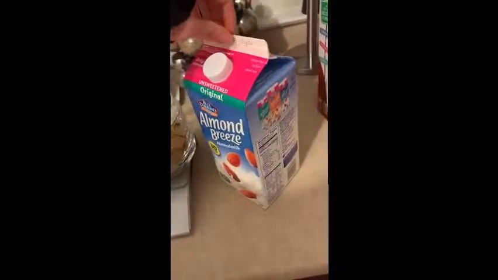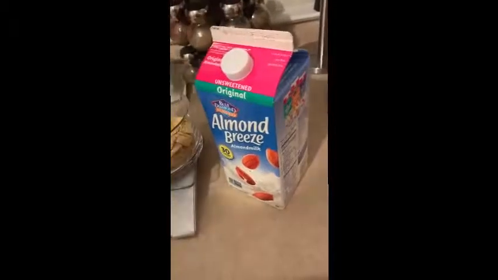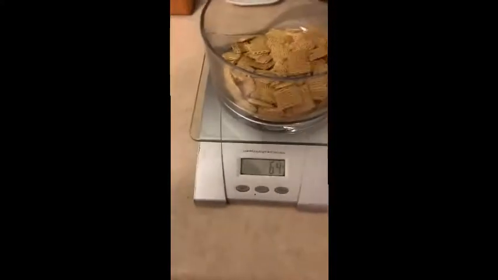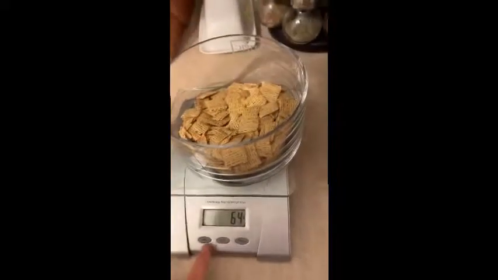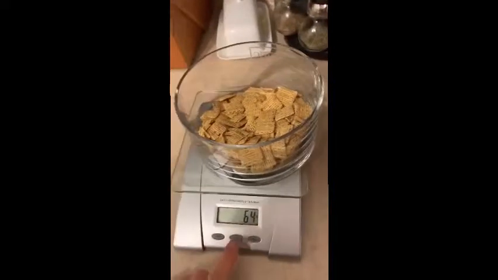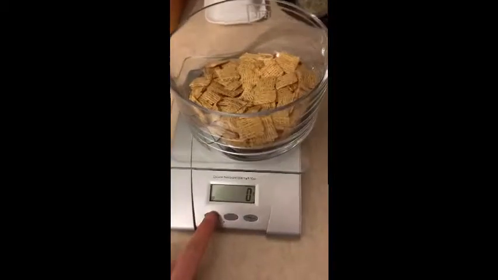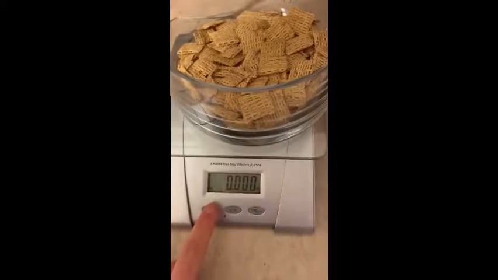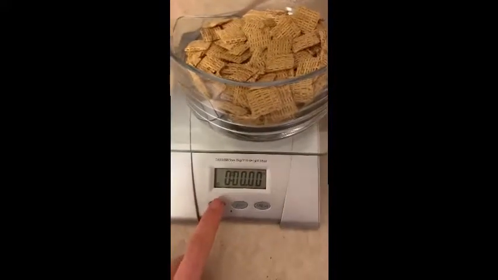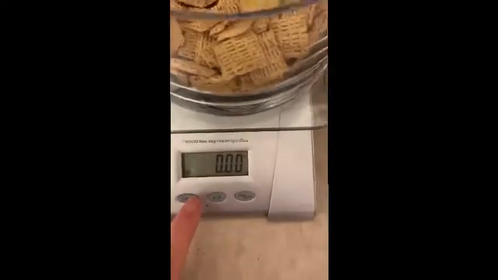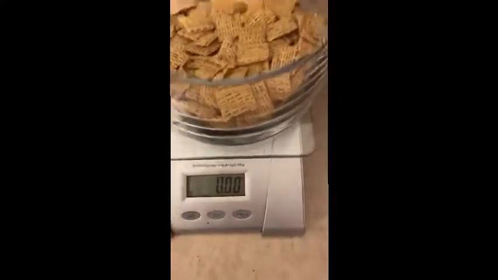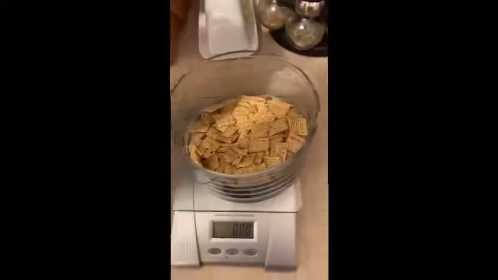Alright, so for the milk, we're going to weigh out liquids in ounces. So we know that if we put 8 ounces into MyFitnessPal, we want to change our food scale to ounces. So first off, I'm just going to go ahead and zero the scale back out. And then I'm going to come over here and wait until my scale is in ounces. So there we go. OZ. Sometimes liquids can be a little more tricky to hit right on.